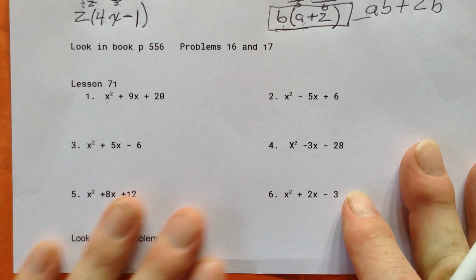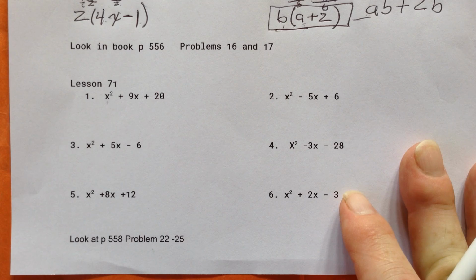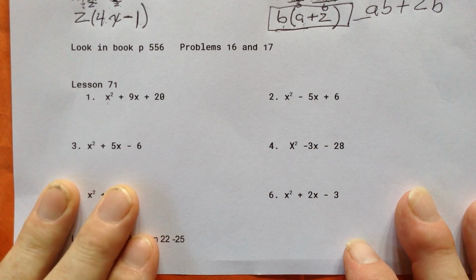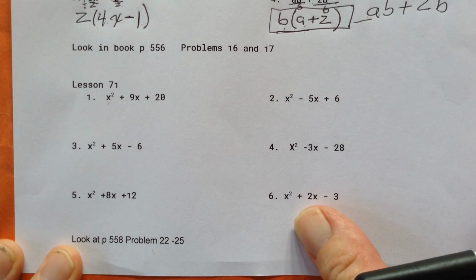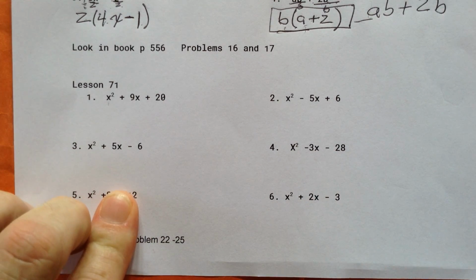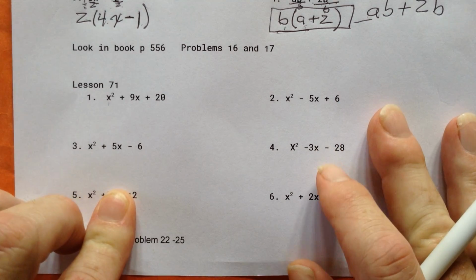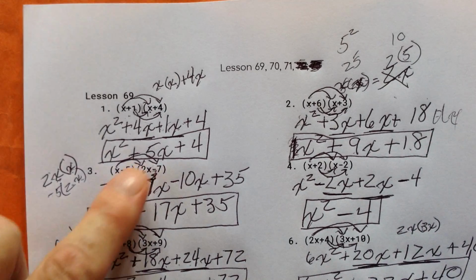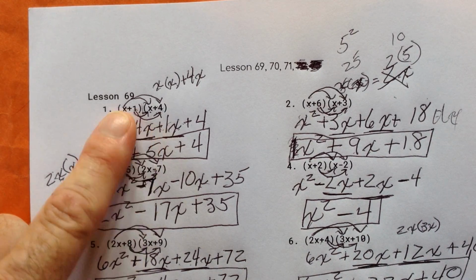Again, I couldn't find a very good worksheet that goes with this, so I made a printout of some of the ones from the book. But it's factoring a quadratic equation. What they mean by factoring is doing the opposite of what you're doing up here on number 69.